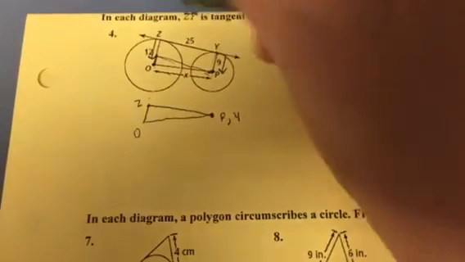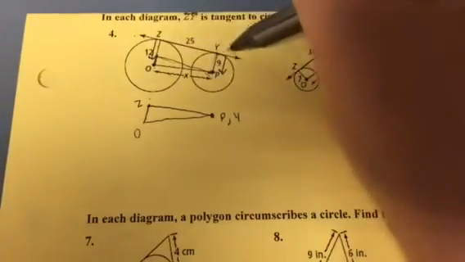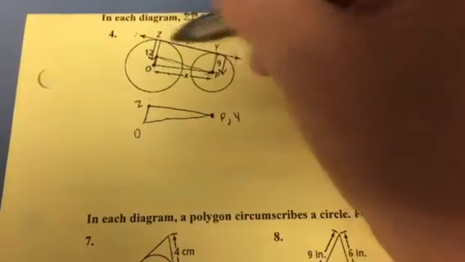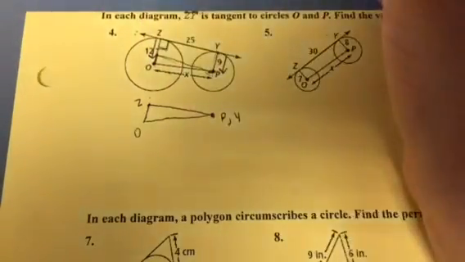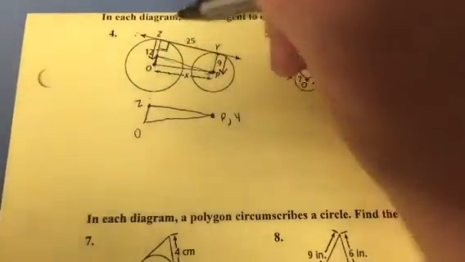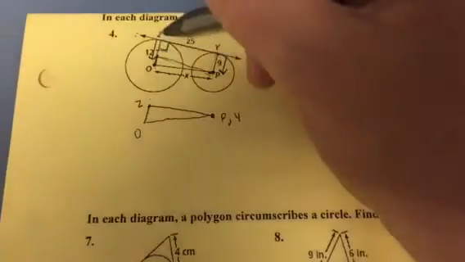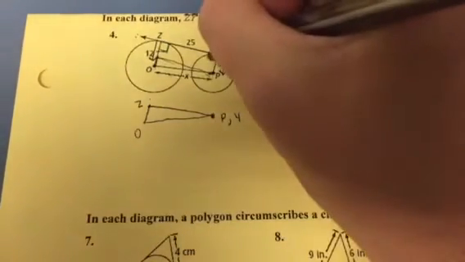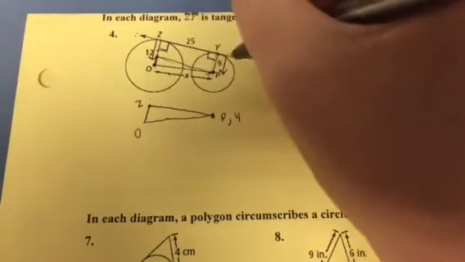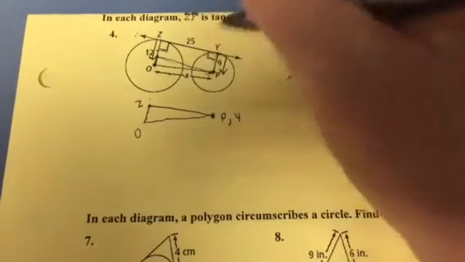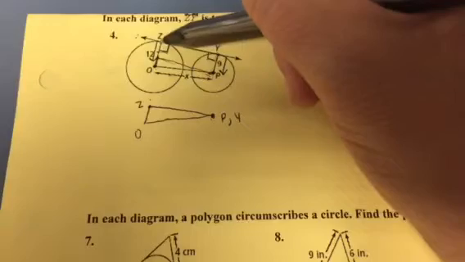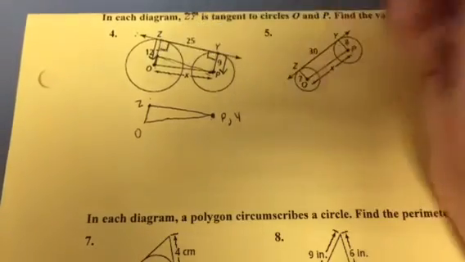Now we know this is a right triangle because we said that line ZY is tangent to both circles. And we said where a line is tangent to the circle, it's going to meet that radius at a right angle. So when we started, we had 2 right angles, but then we translated point Y to be on top of point P, and at the same time we translated the entire line, so Z came down.